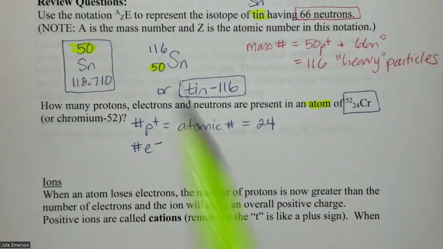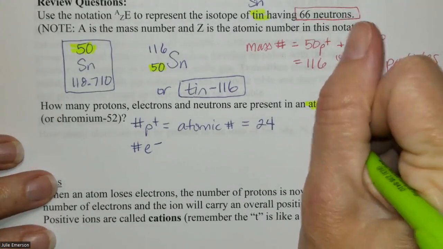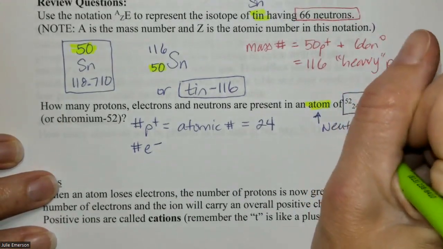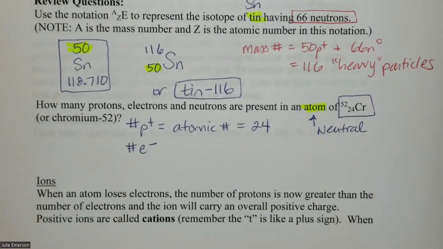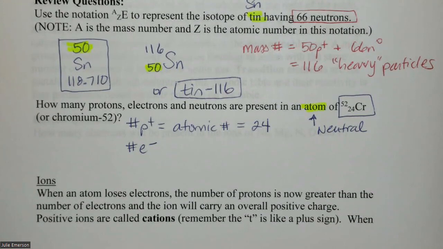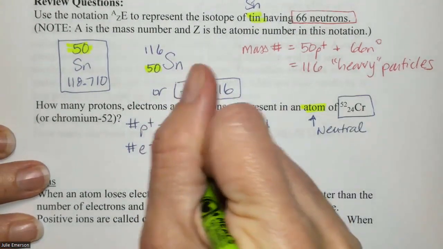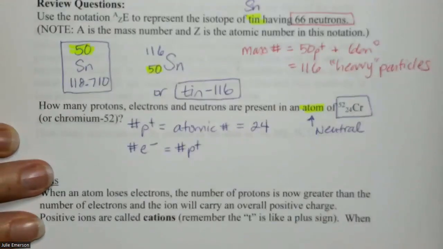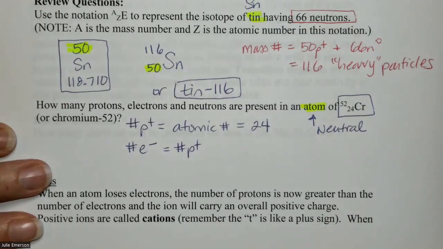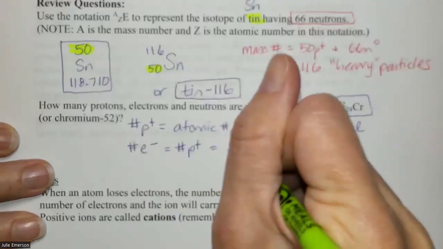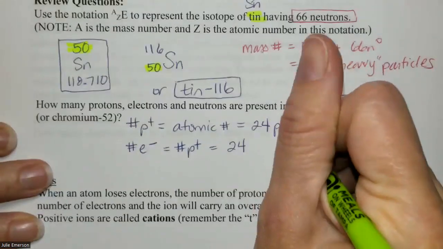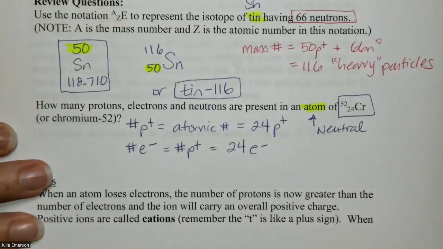Okay, so back to where we were. If it's telling you that you have an atom, that's important because then you know it is neutral. If it says an ion, which we'll talk about later, that will change some things. But if it's an atom, it's neutral. And then that means that your number of electrons is equal to your number of protons. But again, that's only true for an atom. All right. And so then we would also have 24 electrons. So we've got 24 protons, 24 electrons.